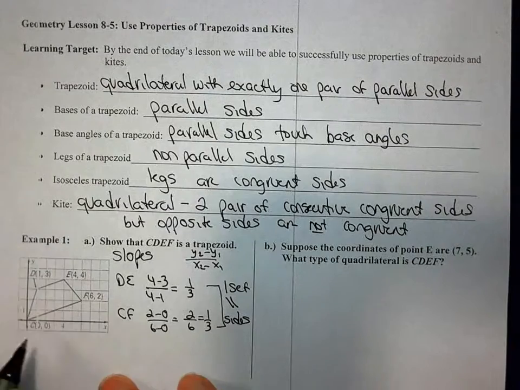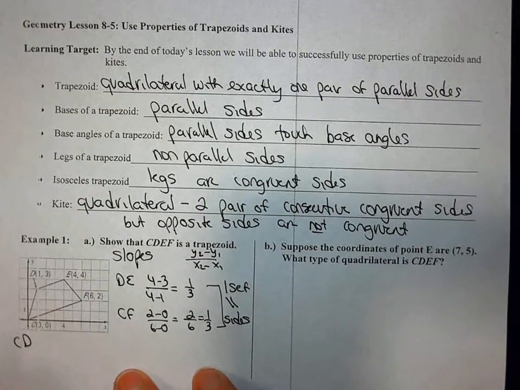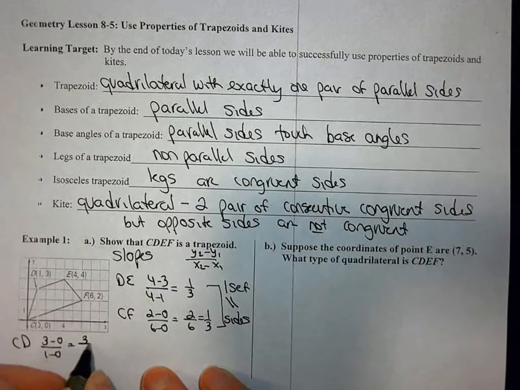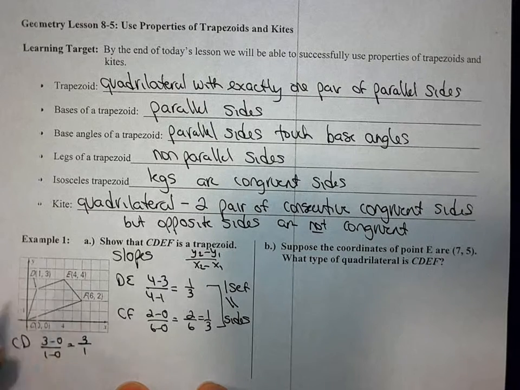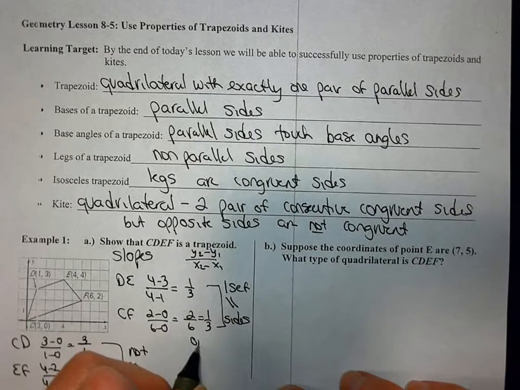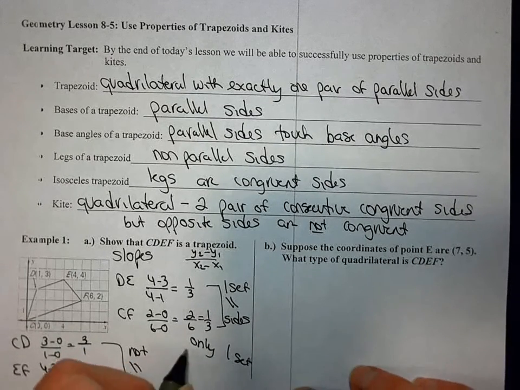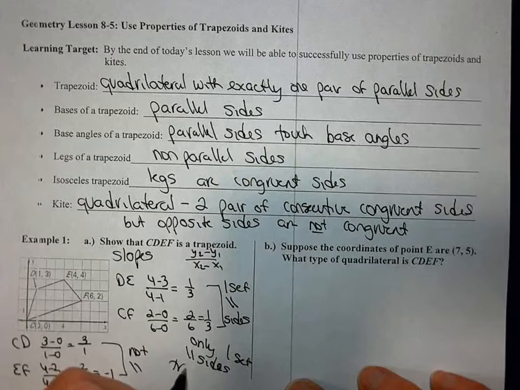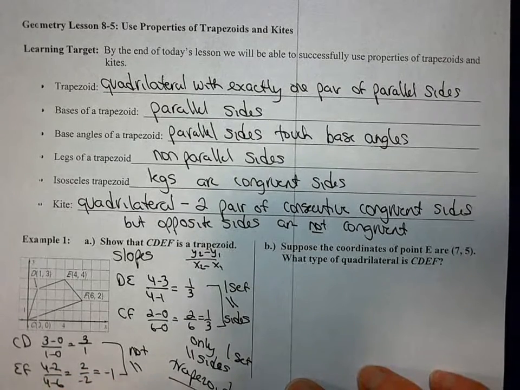Okay, now if we go the other way and we do DC or CD, we're going to go 3 minus 0 over 1 minus 0, or 3 over 1. And then if we go to the other side, EF, we're going to go 4 minus 2 over 4 minus 6, 2 over negative 2, or negative 1. So not parallel. So only one set of parallel sides means it has to be a trapezoid by our definition.